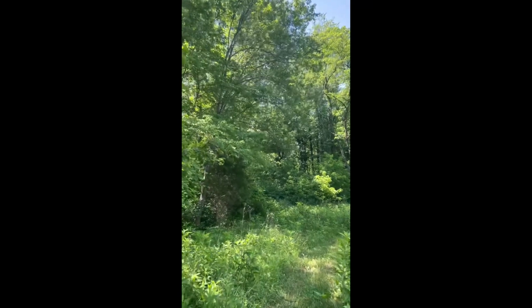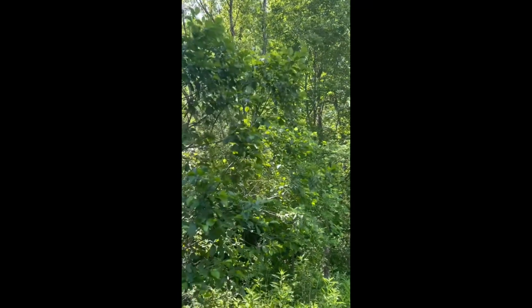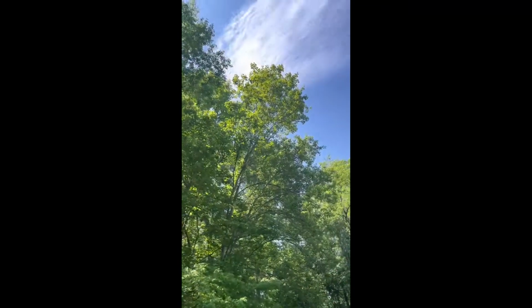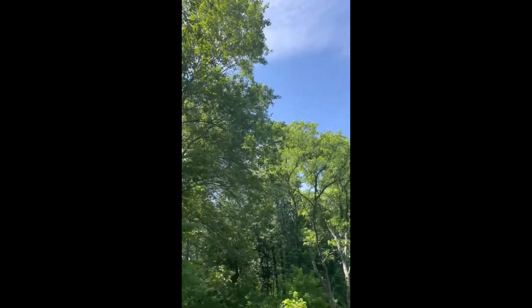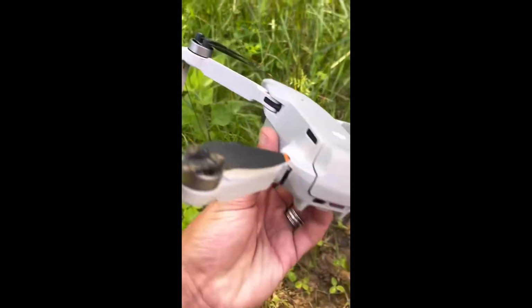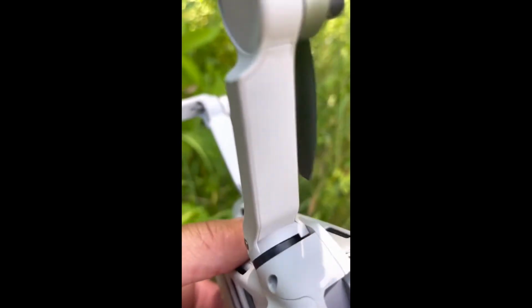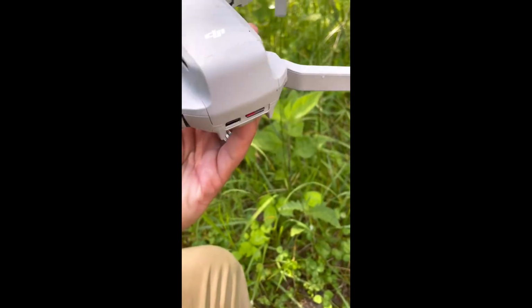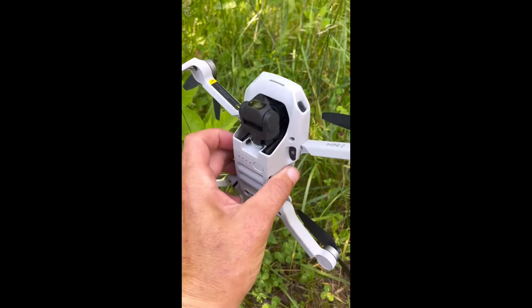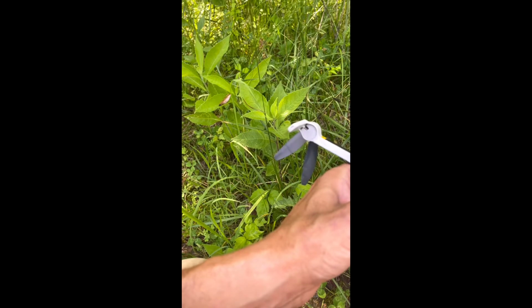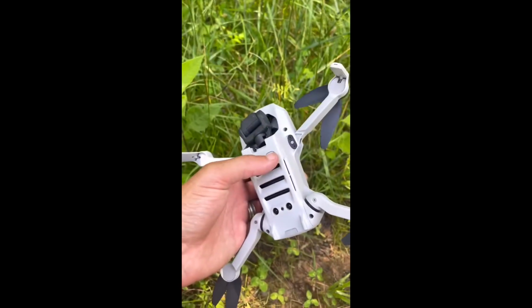I'm looking up in the tree to see if there's any signs of damage that the drone may have done. Oh, here it is. Found it. It turned off. The battery thing was open, but it closes. I am impressed. It turned on.